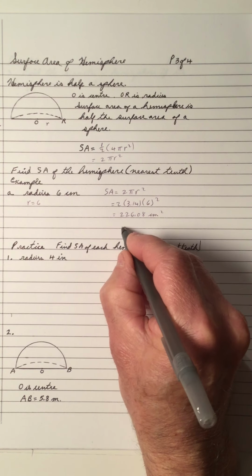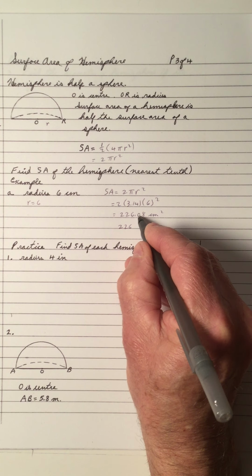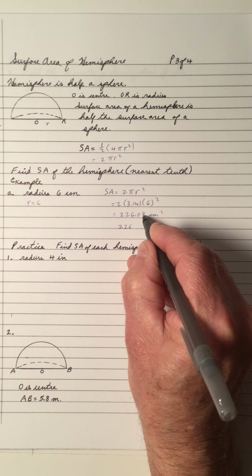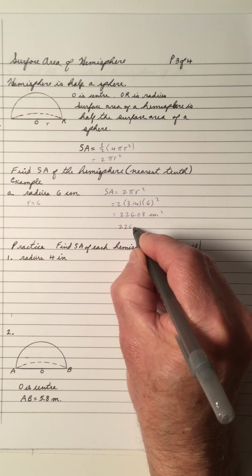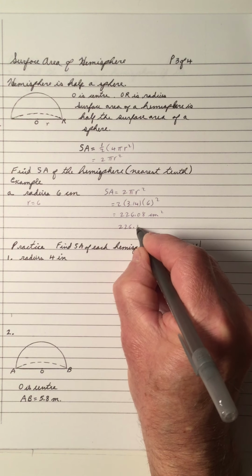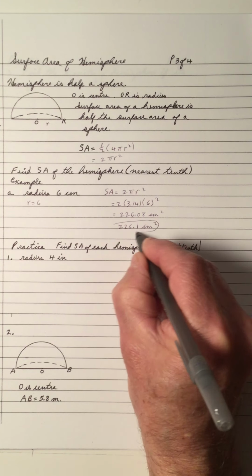But we have to round it to the nearest tenth, so it's 226.0. The 0 is in the tenth place, and because the next digit is 5 or more, we add 1 to the 0. So it's 226.1 square centimeters to the nearest tenth.